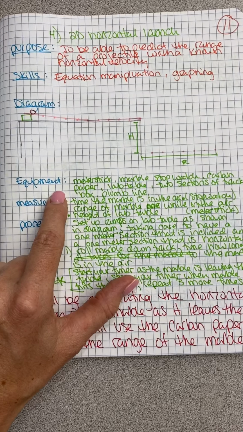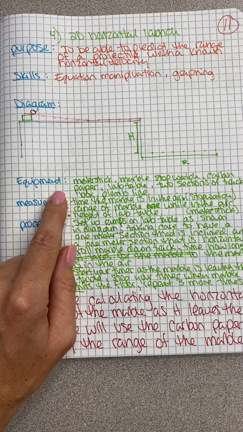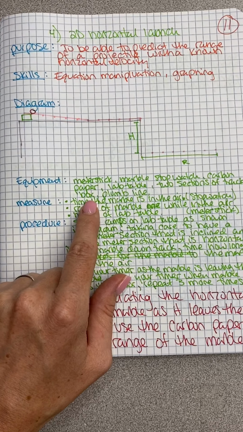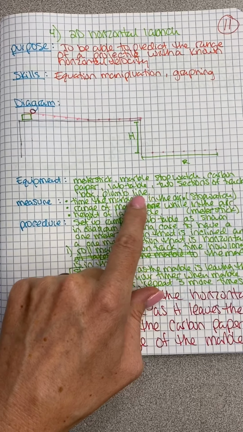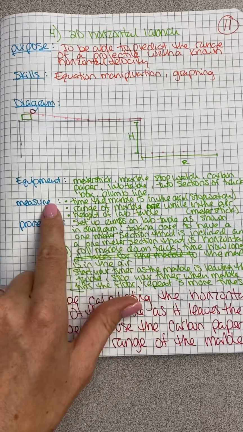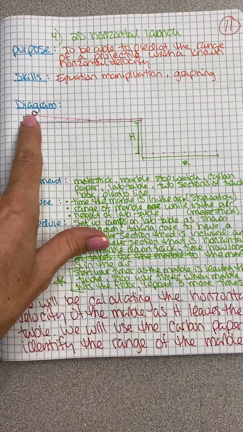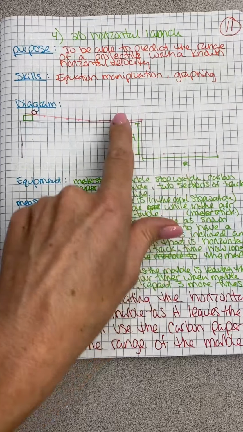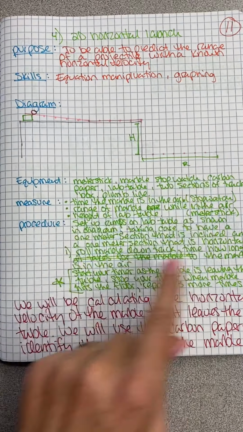Equipment: you're using a meter stick, marble, stopwatch, carbon paper, lab table, 2 sections of tracks, a box to keep my inclined plane up, and a plumb line, which I explained in the previous video. All right, so we're going to measure the time the marble is in the air. So not from up here all the way down. We are only measuring the time it is in the air, from when it leaves the table to when it reaches the ground.